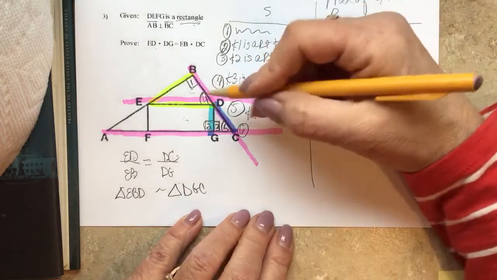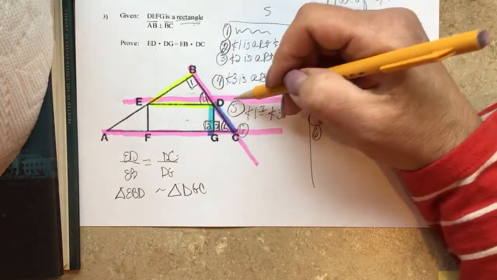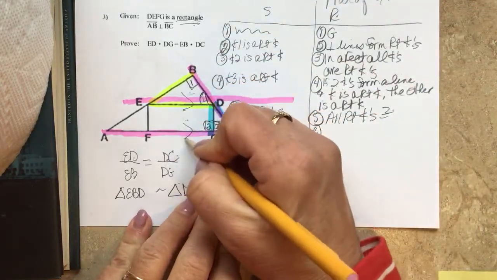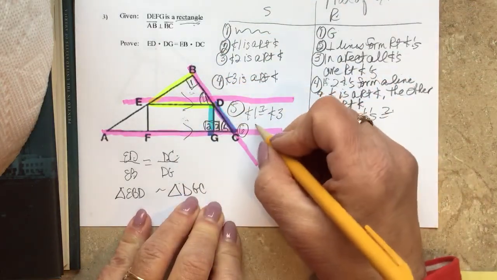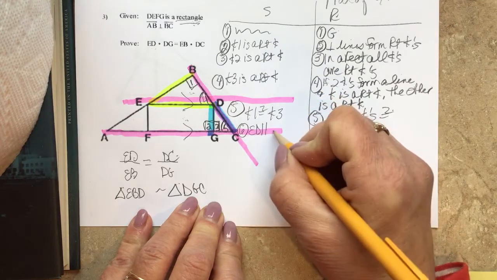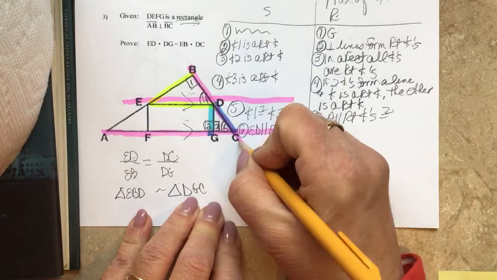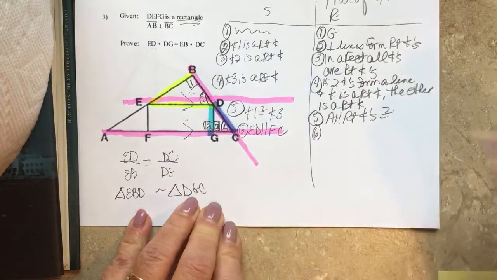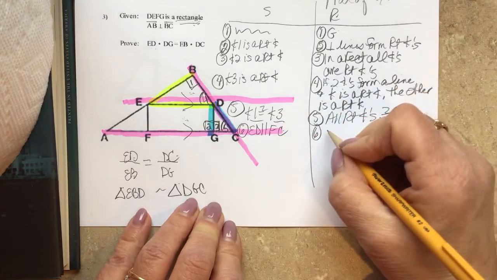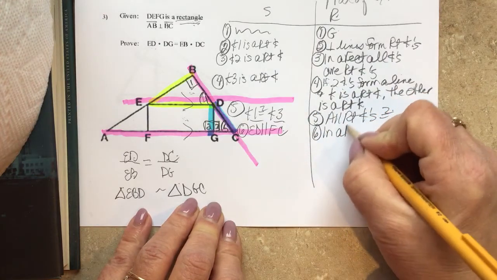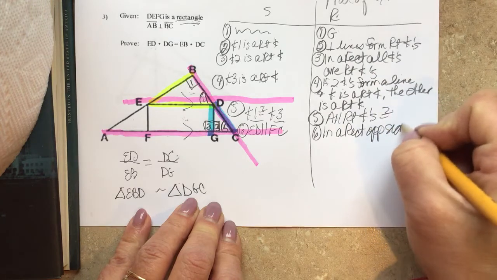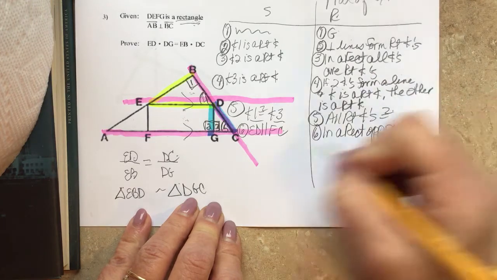Okay, since I'm going to use corresponding angles right here, I need to say that these are parallel before I do that. So ED is parallel to FC. I'm going to call this FC just to extend it out. In a rectangle, opposite sides are parallel.